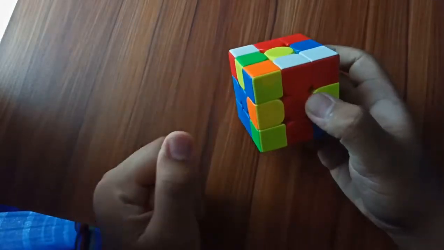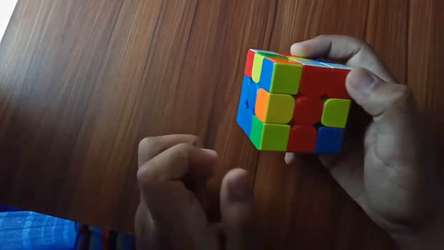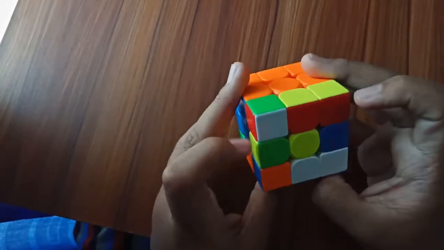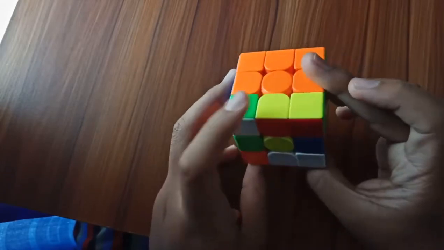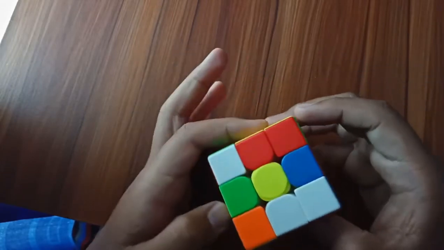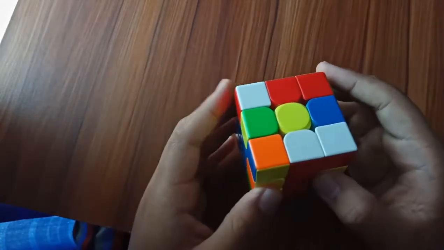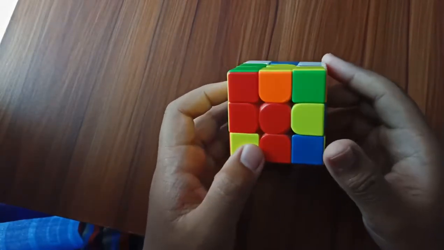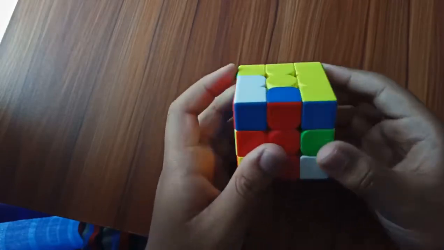Then I need to orient the edges, so quickly this two are bad, this is good, this is good, this is good, sorry, this is bad. So these 1, 2, 3, 4 are bad, so I just solve these 2, then I have these two bad and I solve it like that.